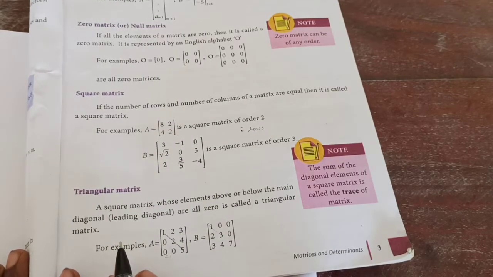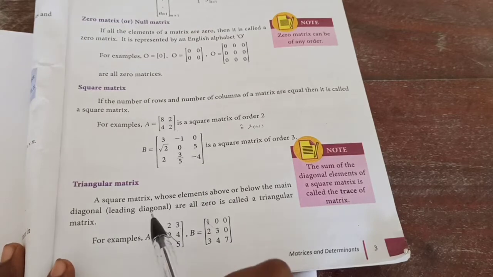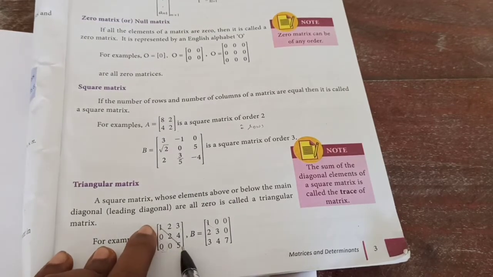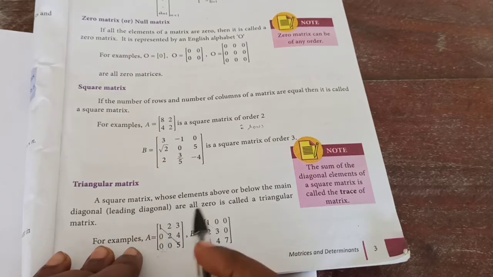Then next one is triangular matrix. What do you mean by triangular matrix? A square matrix whose elements above or below the main diagonal, that is the leading diagonal, are all 0 is called a triangular matrix. For example, here I am explaining using this example. This is a leading diagonal. Is it right? I put a line there. Below the main diagonal or above the leading diagonal will be 0 if it is a triangular matrix, but there is a condition, it must be a square matrix.